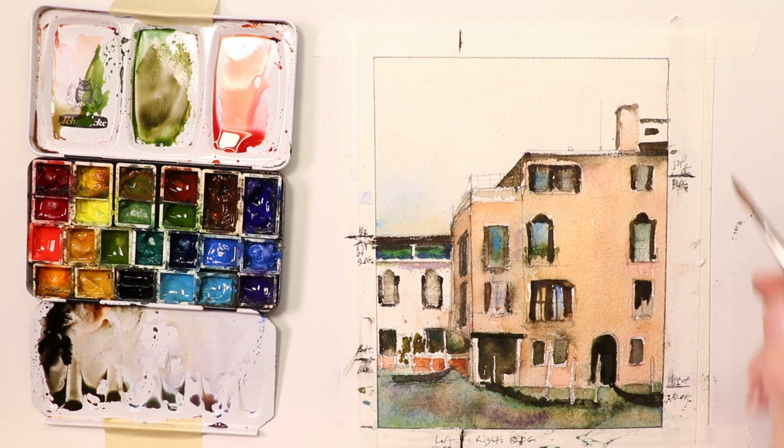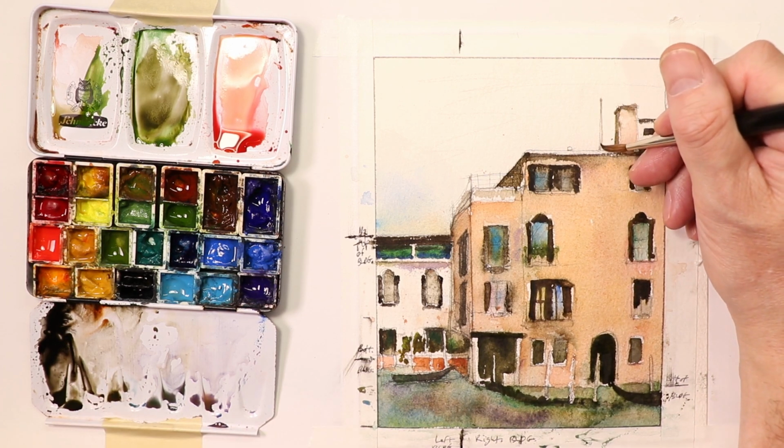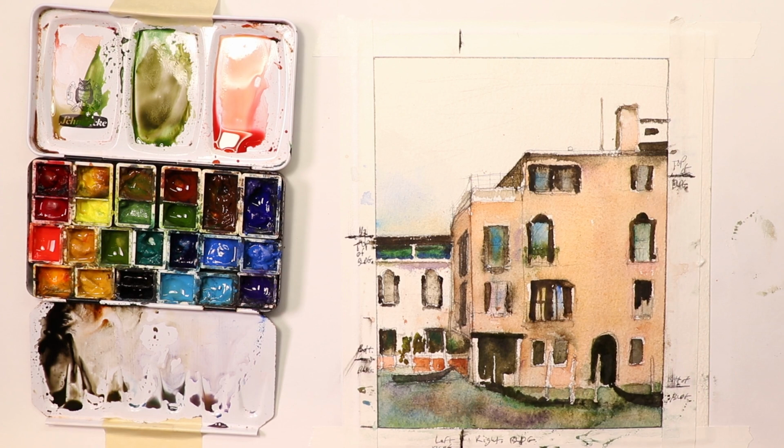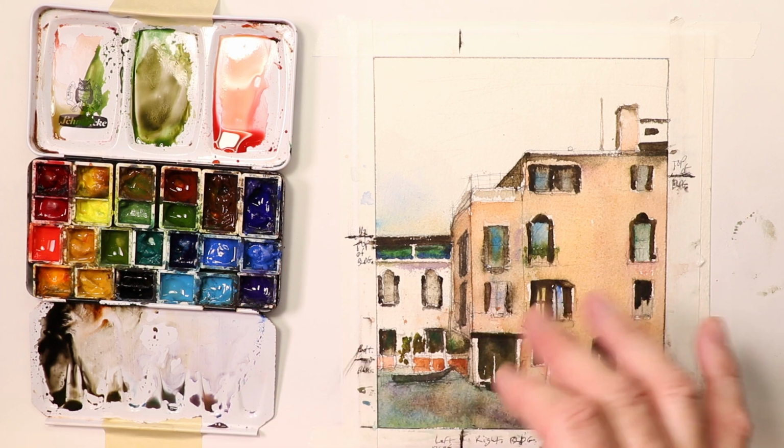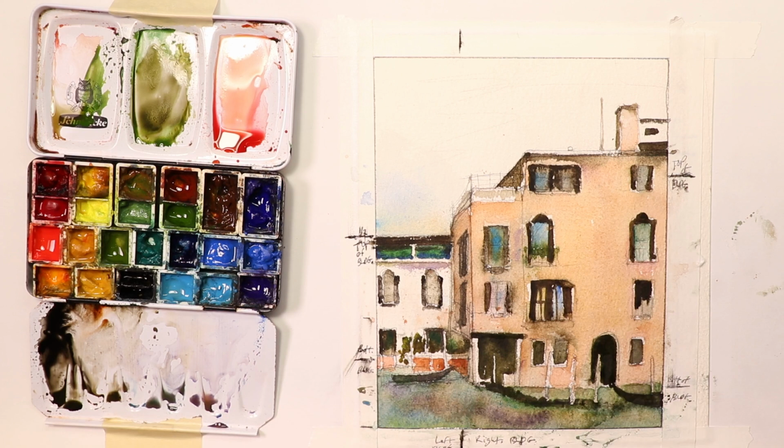All right, we're having a fun time here, and we're going to take a break, just so we have some time to relax, rest, come back, and look at the painting before we start painting again, just to see what we're going to need to do to finish up. But I think we're looking pretty good here.